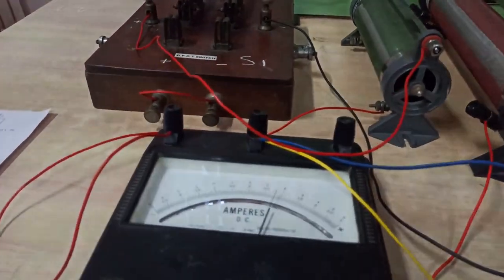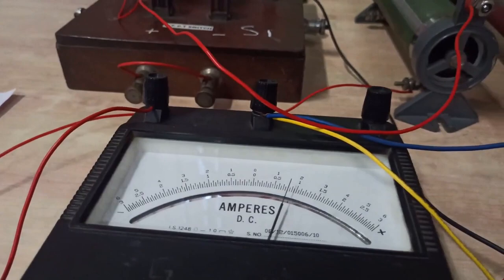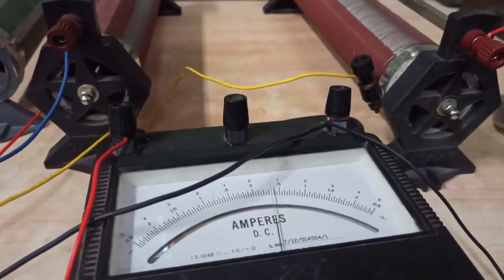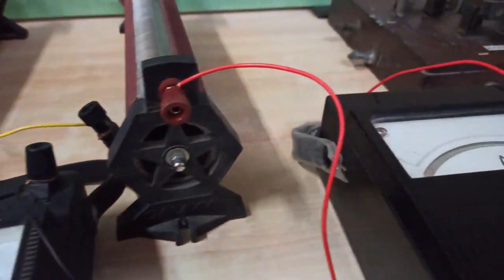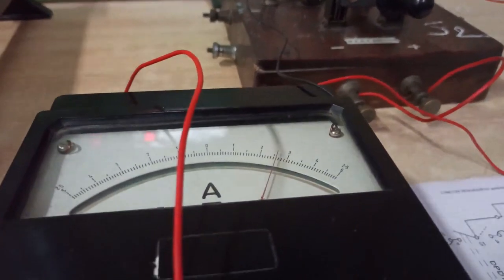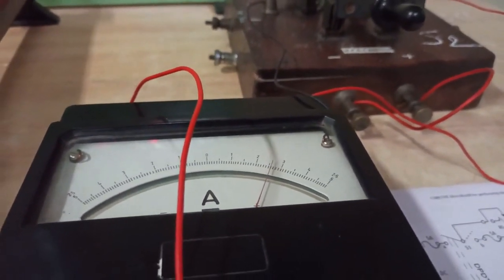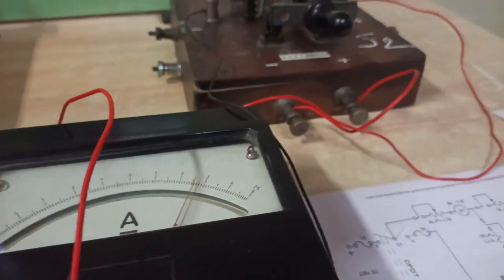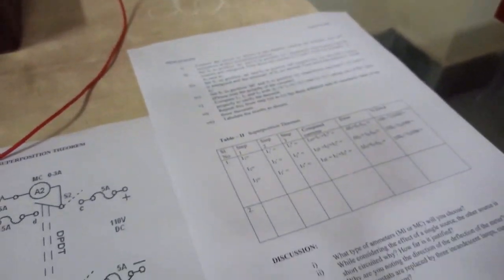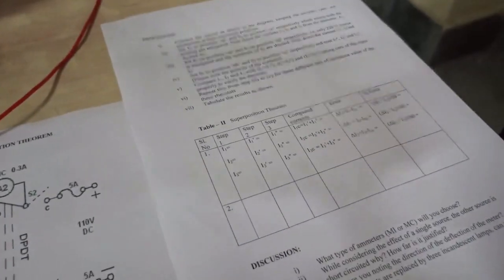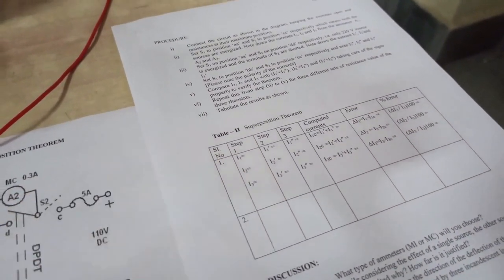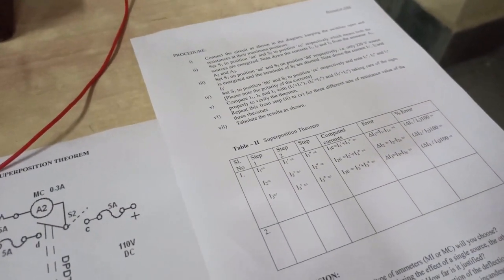As you can see, in the first emitter we have some positive reading, on the second emitter we have again positive readings, and on the third emitter we have positive readings, but definitely these currents will be different than what we have seen in the first set of readings. And these three readings we will note down in our observation table under I1 dash, I2 dash and I3 dash, and after that we will go to step 3.